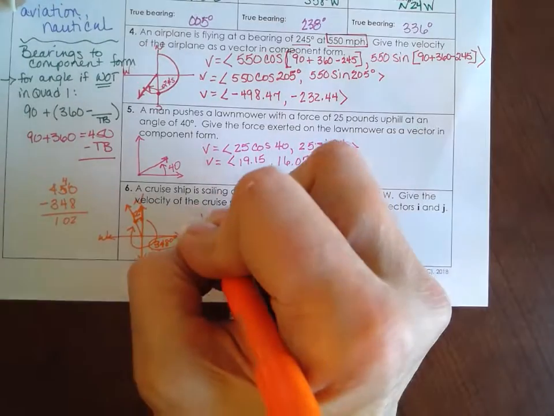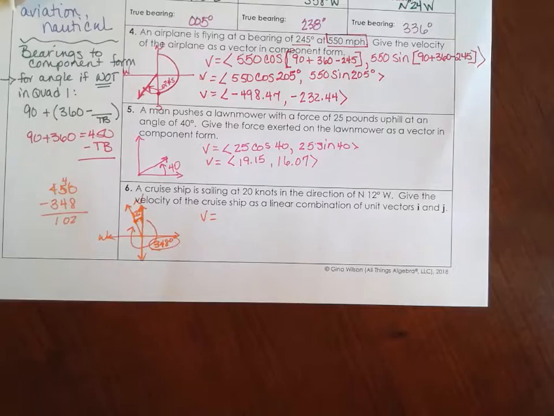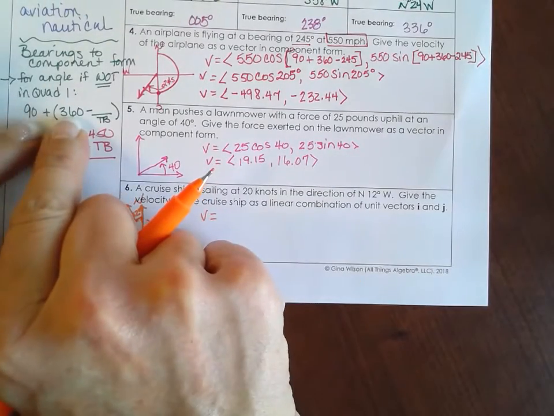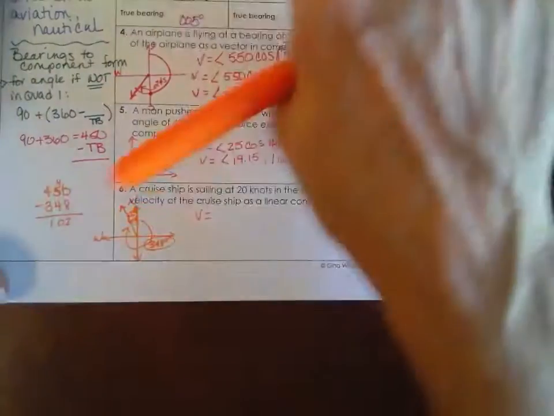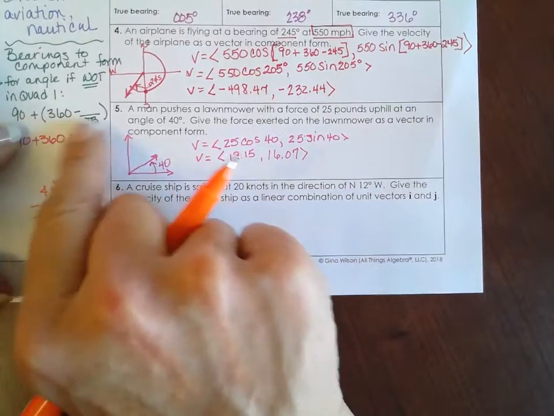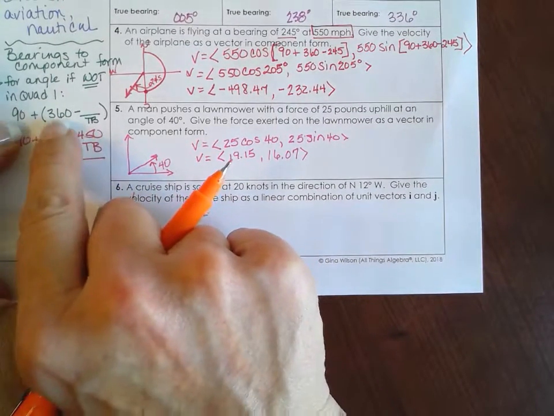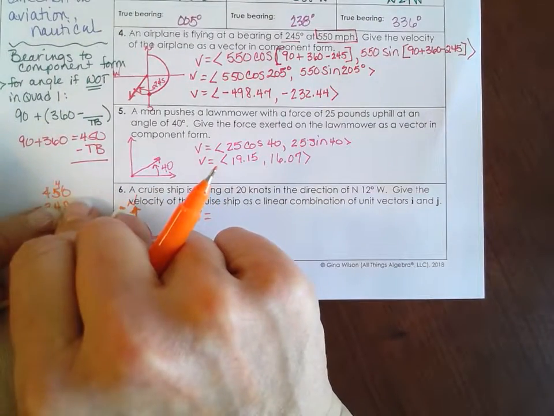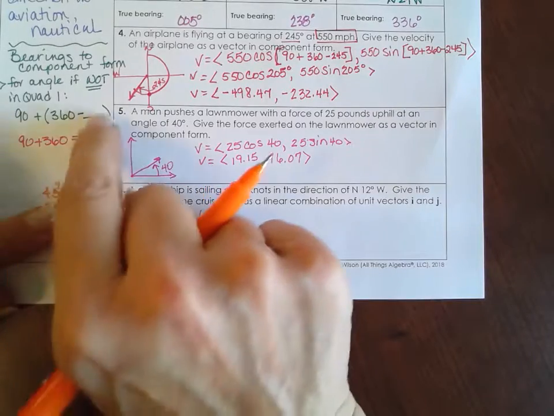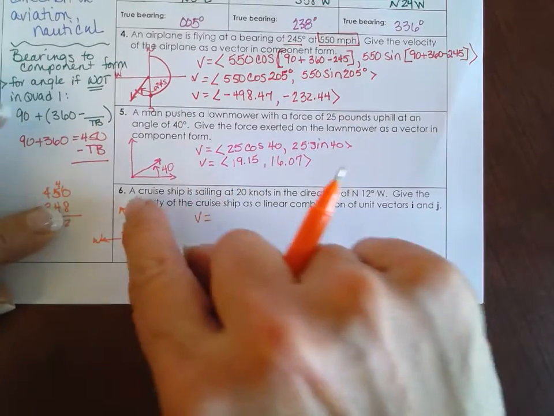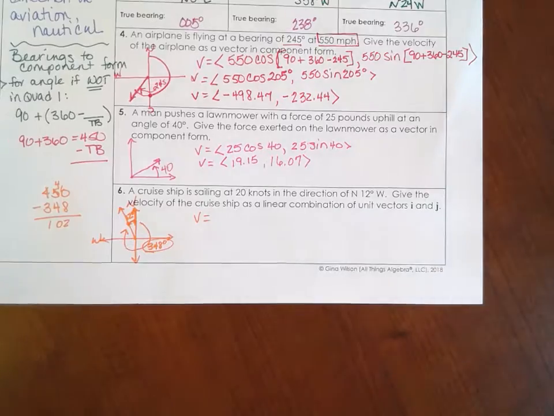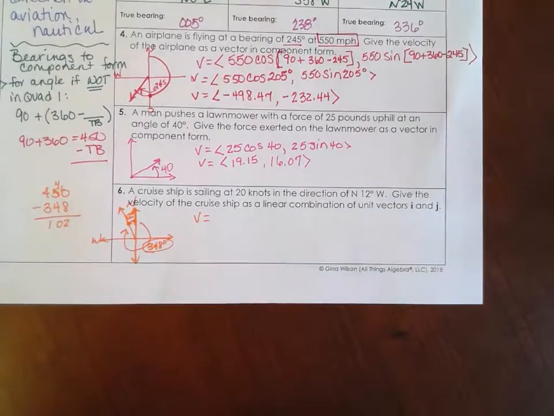So now, where did you get 450 again? Because you're doing the 360 plus the 90, this is the formula. So I just combined it and made it simple into 450. But it just has to be the true bearing, and the true bearing is the one going clockwise. Does that make sense?